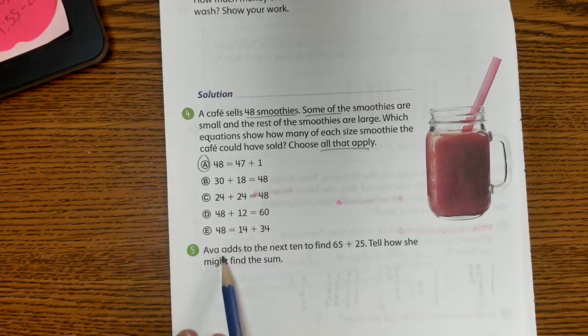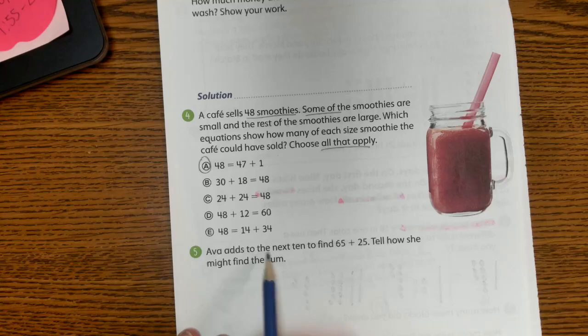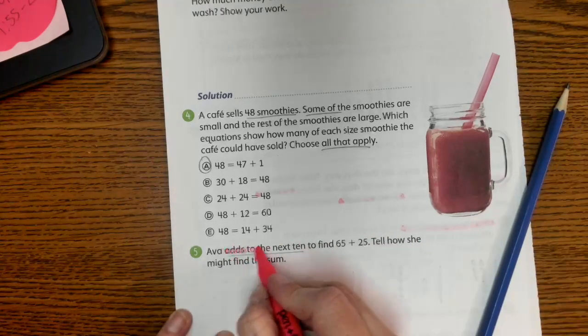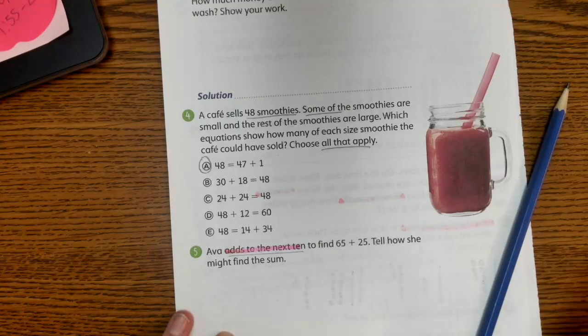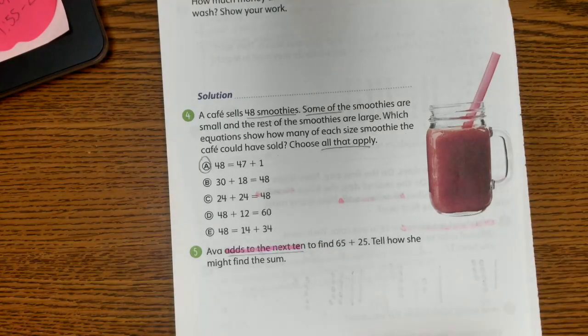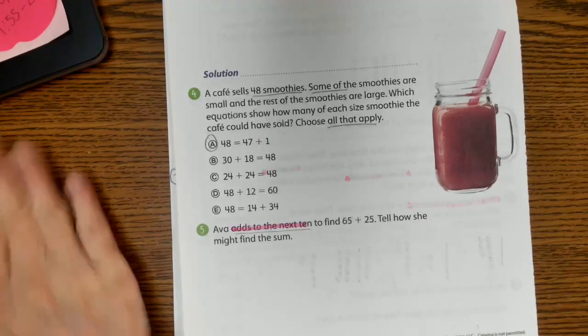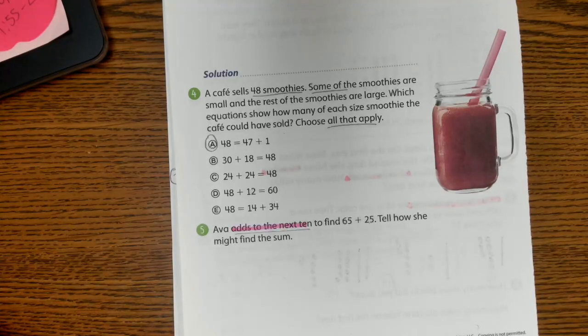And then on this one, Ava adds to the next 10. That would be that second strategy. You need to use that specific strategy to find that one, okay? So that's the strategies we learned today. Please make sure that they practice those on their homework tonight, so that will help them be more successful when it comes time to take that test.